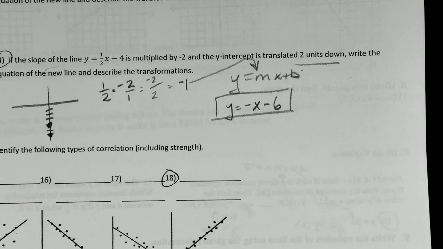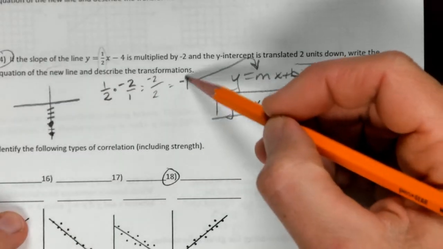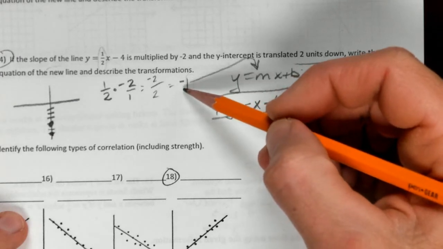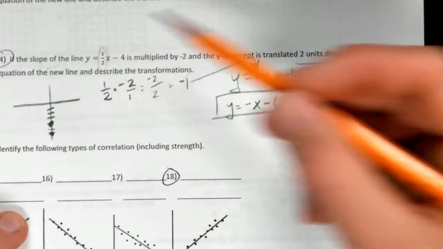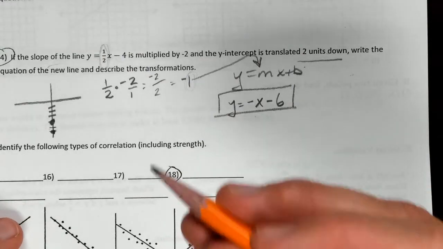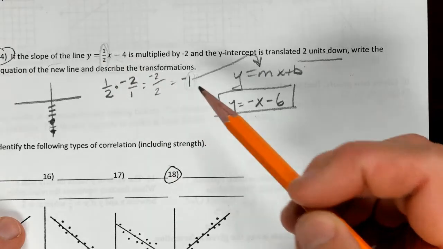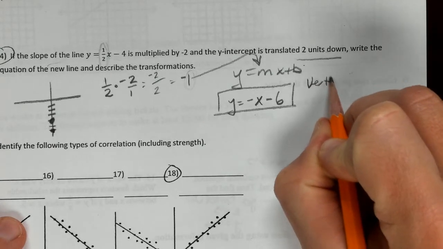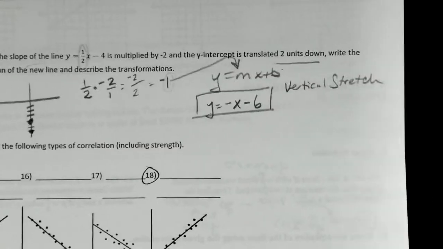And the question asks, what are the transformations that took place? Well, I know that I changed the slope. It went from a 1/2 to a 1. Again, I don't care about that negative. That's a reflection. Okay? It went from a 1/2 to a 1. So did my slope get bigger or did my slope get smaller, Elijah? 1/2 to 1. Bigger. Got bigger. So I told you that is a vertical stretch. The slope gets bigger, it's a vertical stretch.